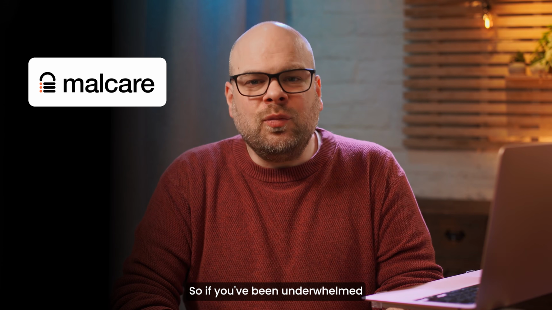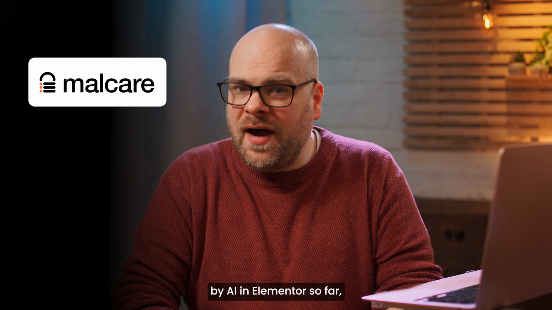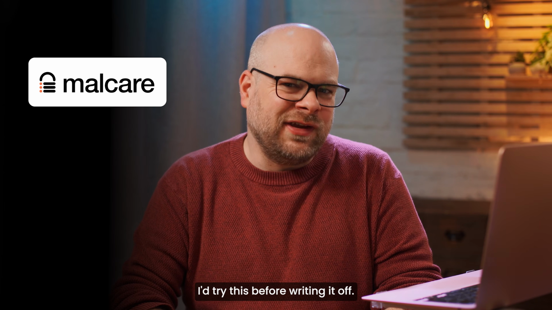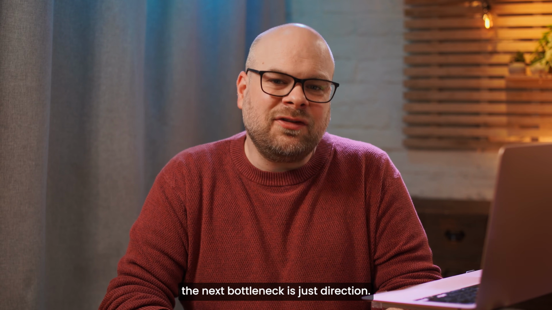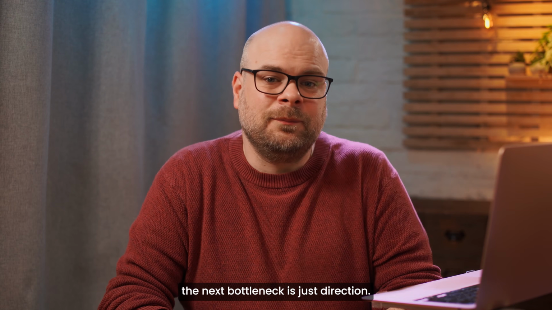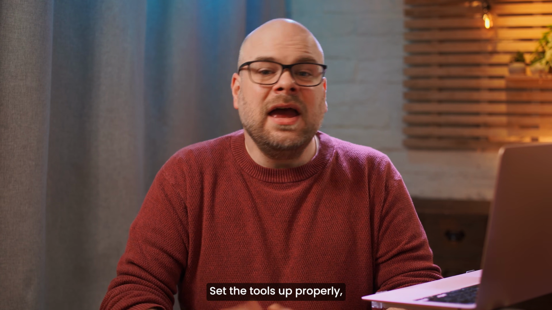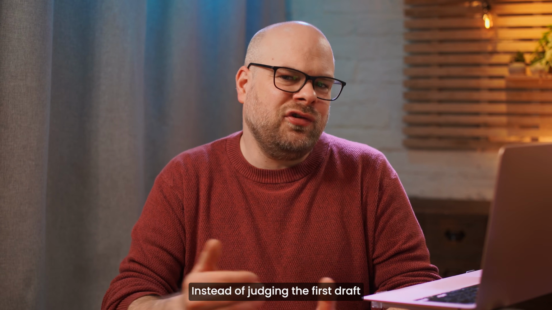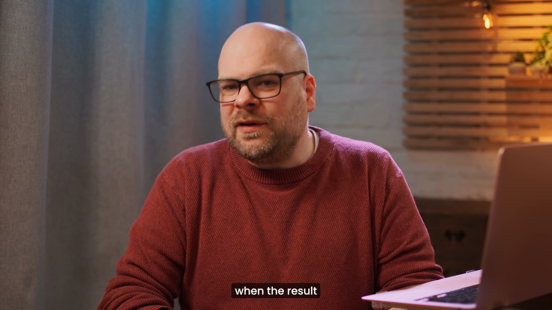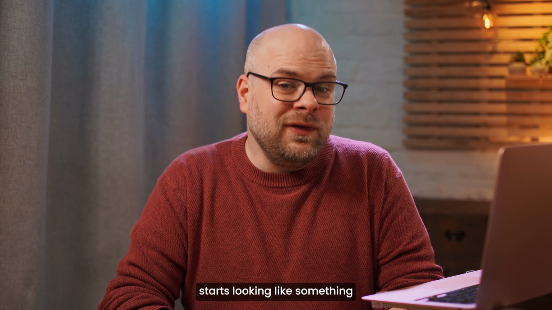So if you've been underwhelmed by AI and Elementor so far, I'd try this before writing it off. Now that the AI can work directly inside the builder, the next bottleneck is just direction. Set the tools up properly, give it a real prompt and keep refining the page instead of judging the first draft too early. That's when the result starts looking like something you'd actually use.